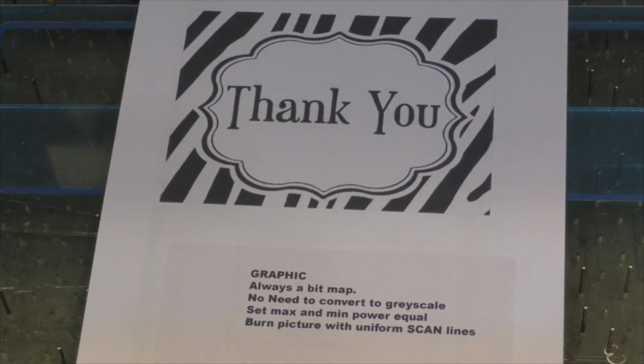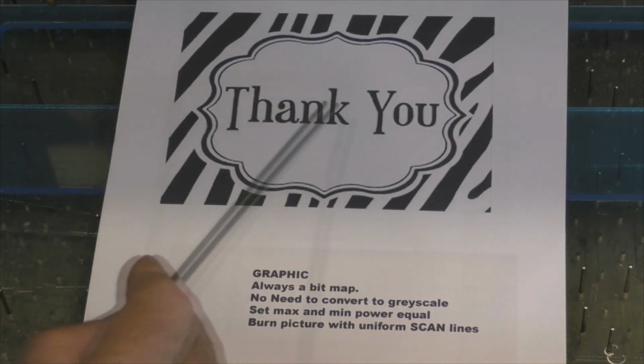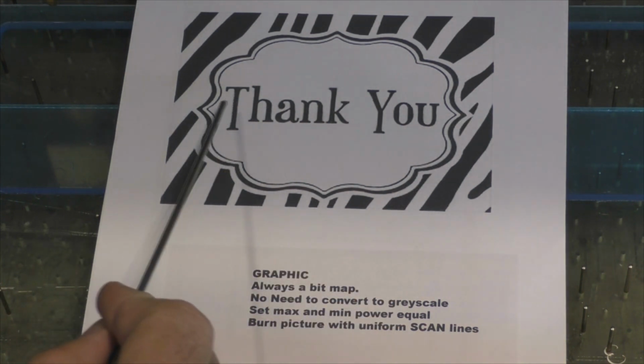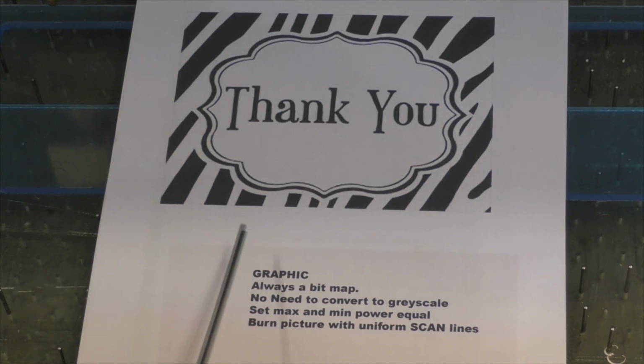Now, there is another form of graphics, which I've called graphic, because it's this sort of already binary image. It's black and it's white, and it is already a bitmap. Now, we've already described what a bitmap is, so I'm not going to go through that again, but this sort of picture, including the text, will always be a bitmap.